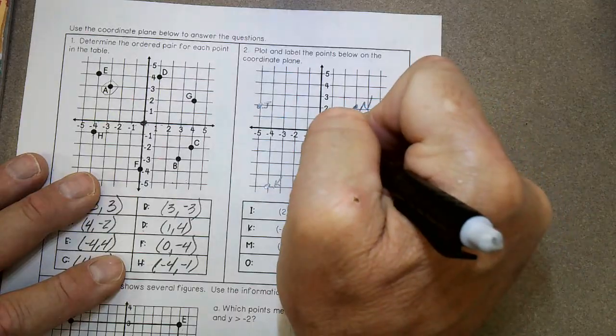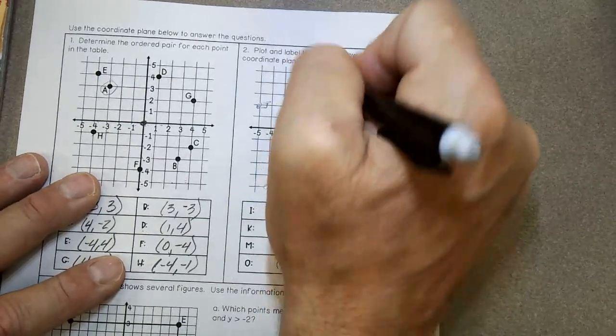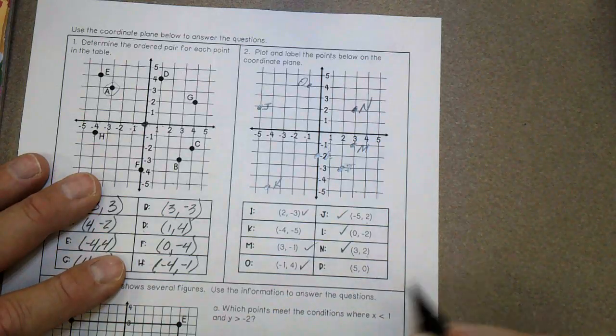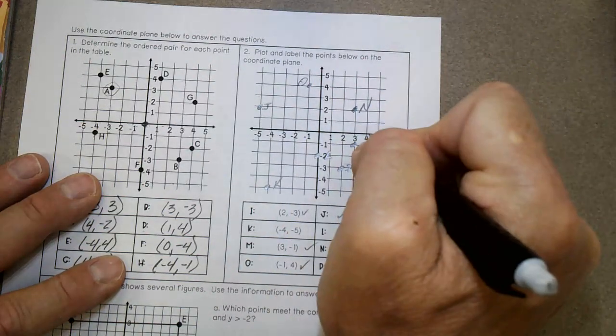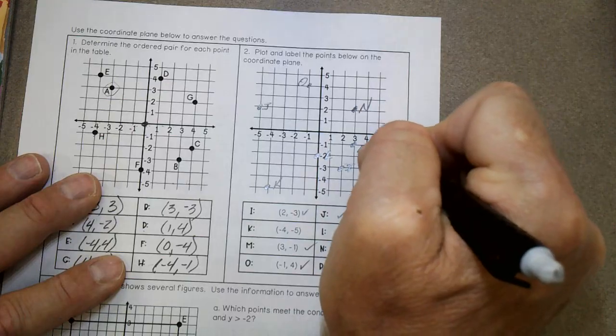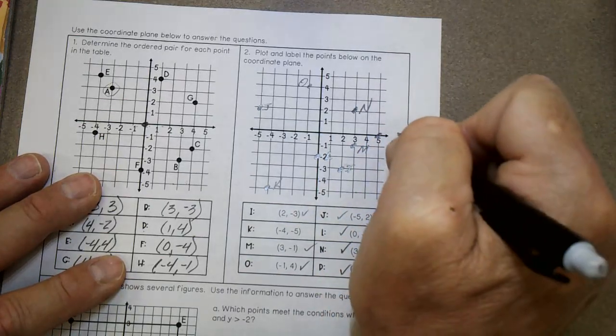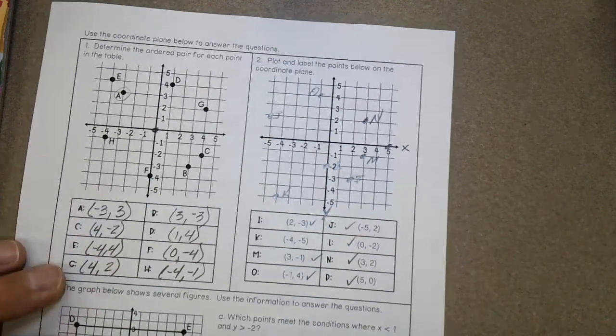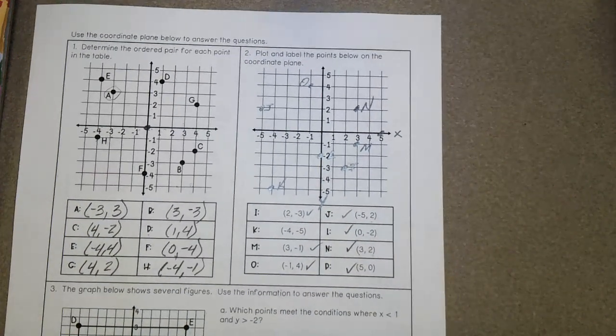Letter O is negative 1, 4. And then finally, letter P is 5, 0. That puts us on the y-axis. Remember, this is X, the x-axis, and this is y. Okay? So check your work with mine, and we will continue on.